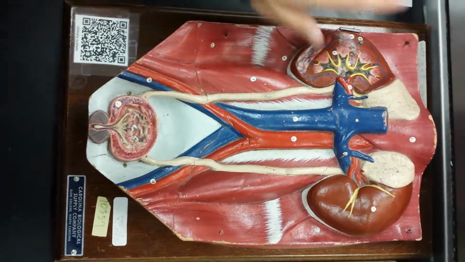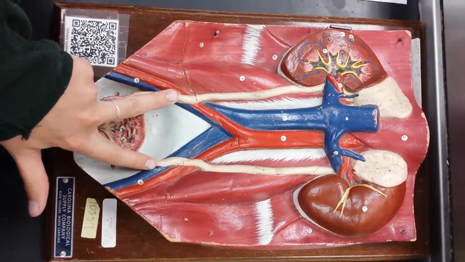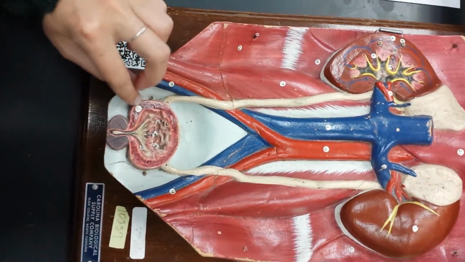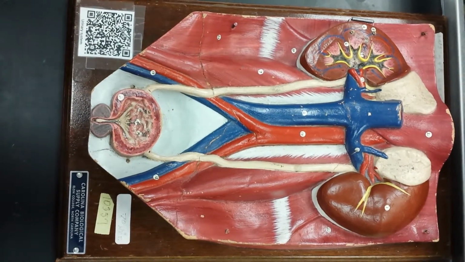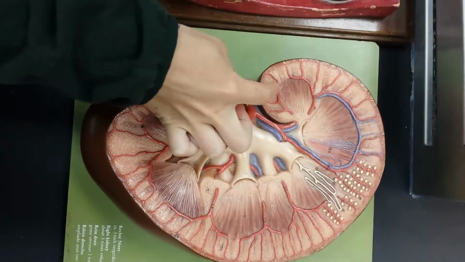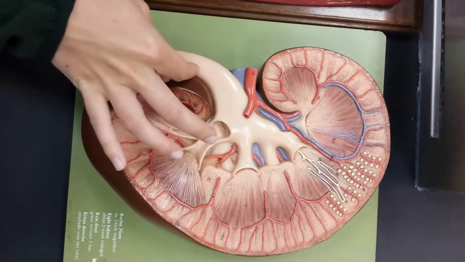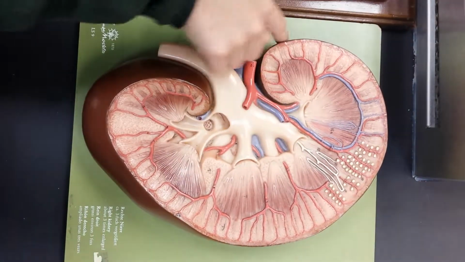Okay, so we have the kidneys, we have the ureters that lead down to the urinary bladder, and then the urethra. Next, on the gross anatomy of a kidney, we have the hilus, which is the end, like the hole right here. We have the renal capsule made of dense irregular connective tissue.